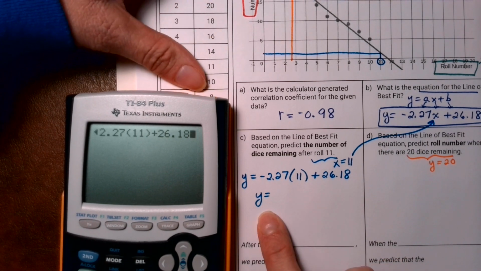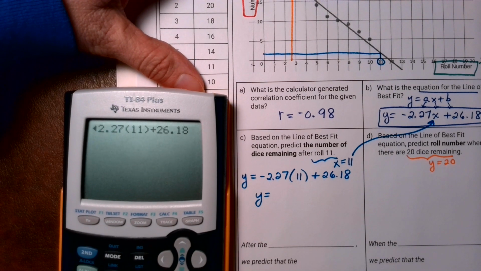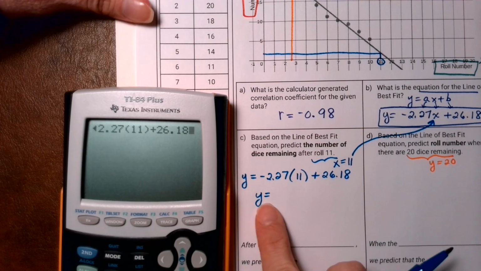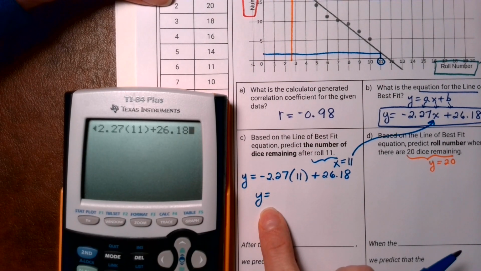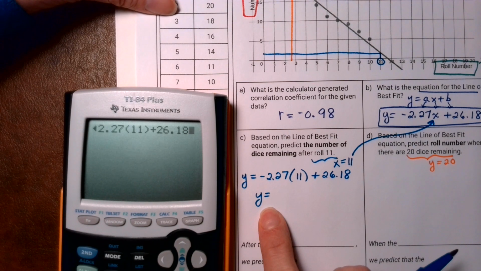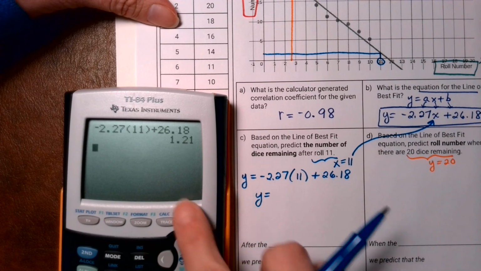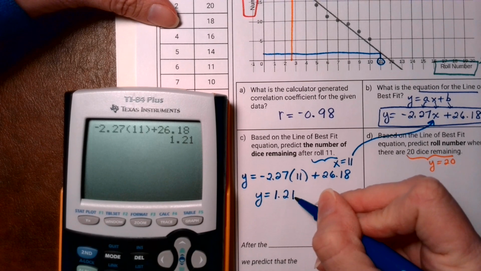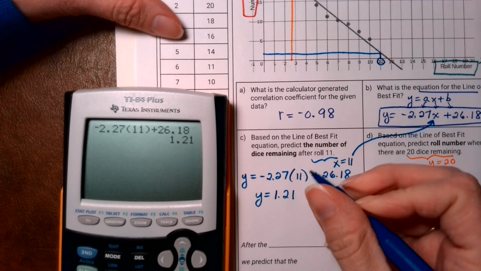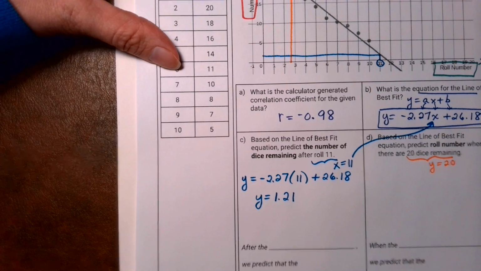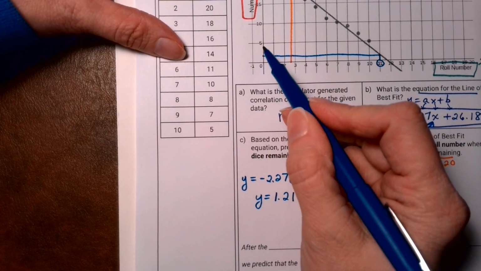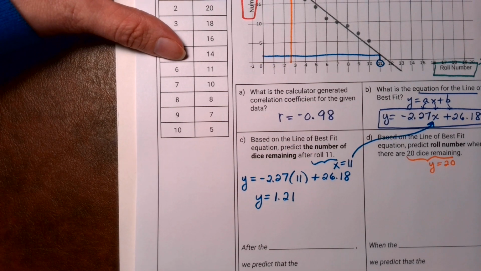All right, what did you get, class? Type it in. Come on, play along and tell me what you get for y. I am getting 1.21. Did we say the answer was going to be around 1? We said it was going to be between 1 and 5.